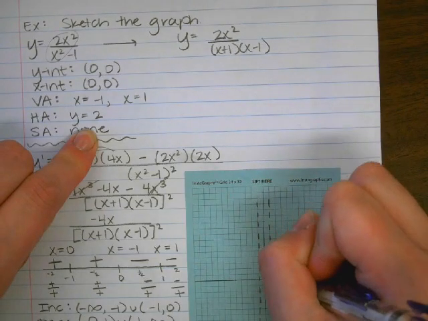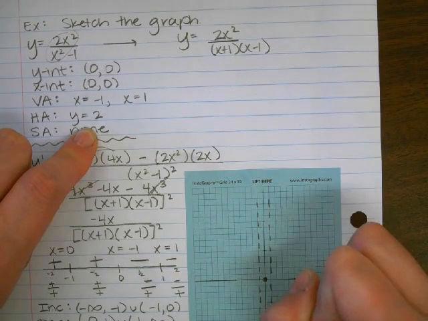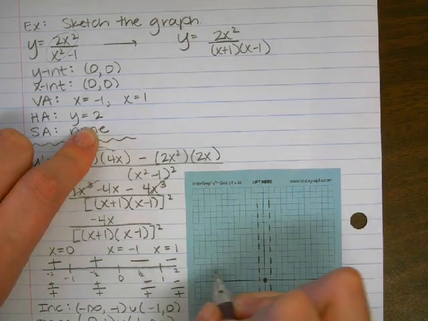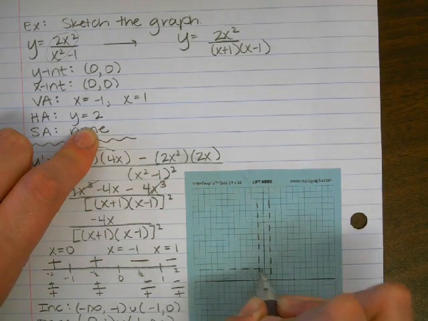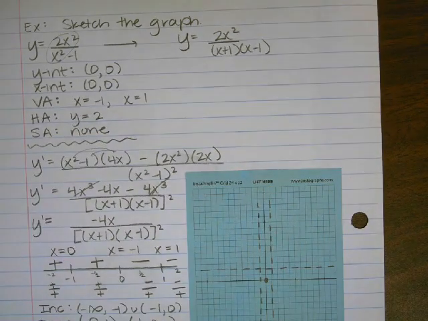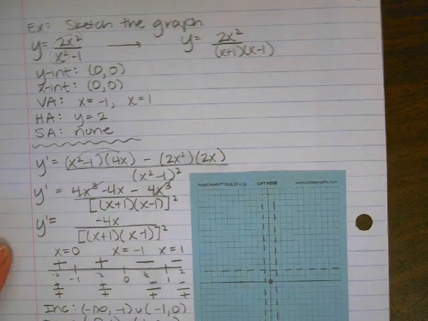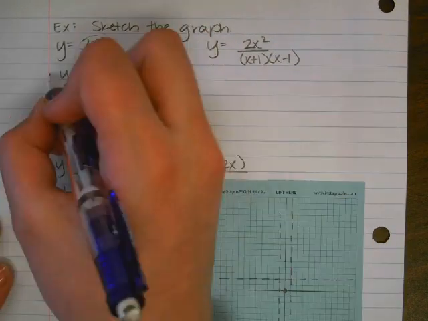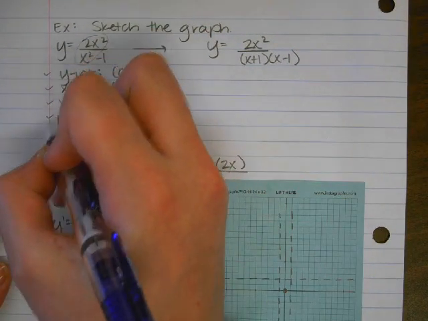Horizontal asymptote at 2. Okay, no slant asymptote. So I took care of all the stuff that was for the original function, and you could, if you want, check it off as you use it.